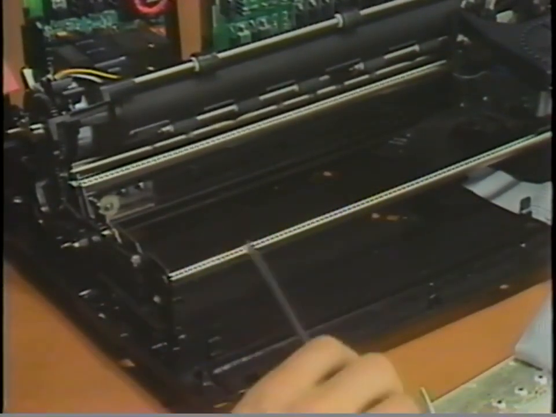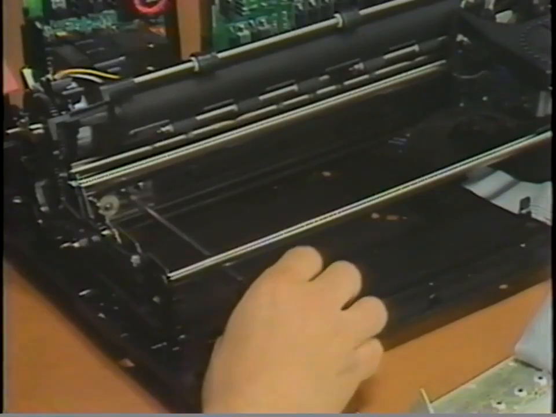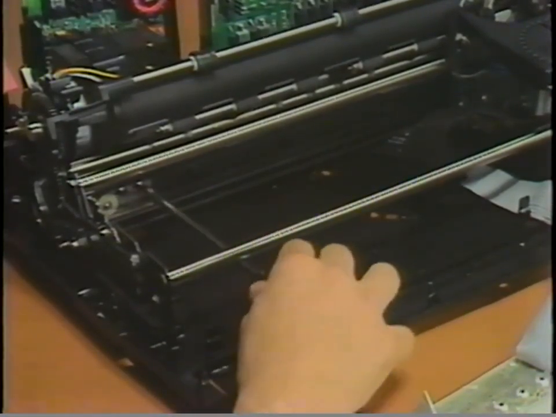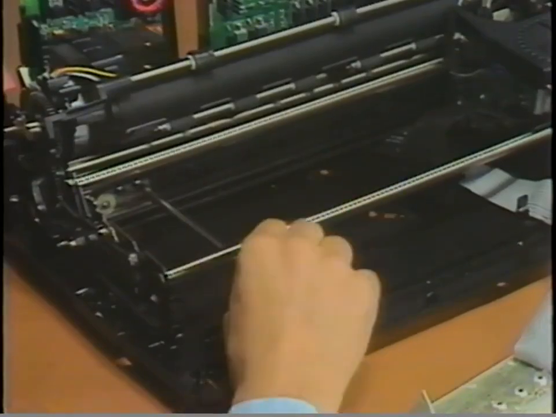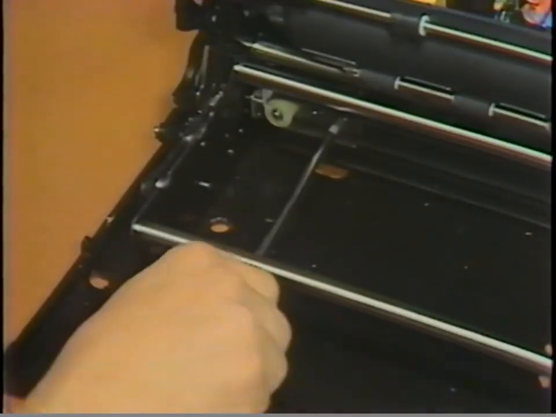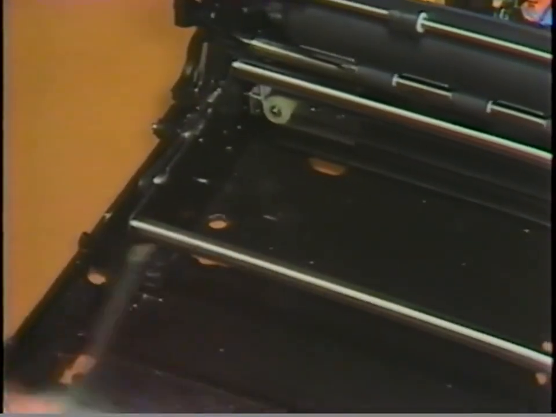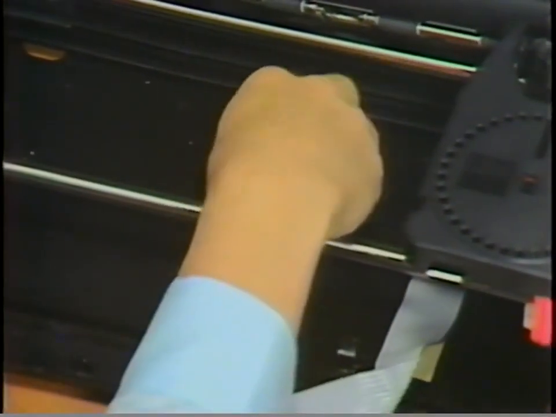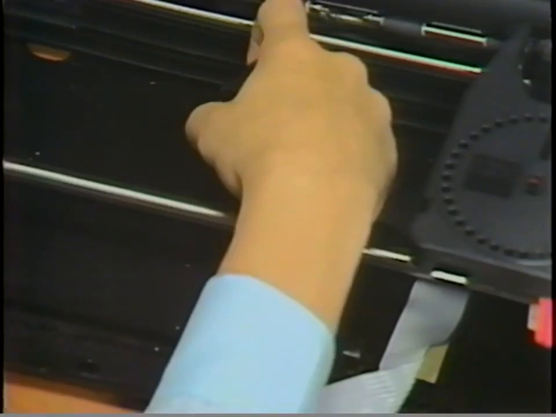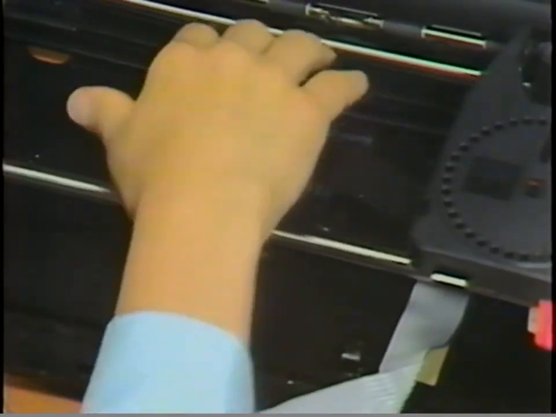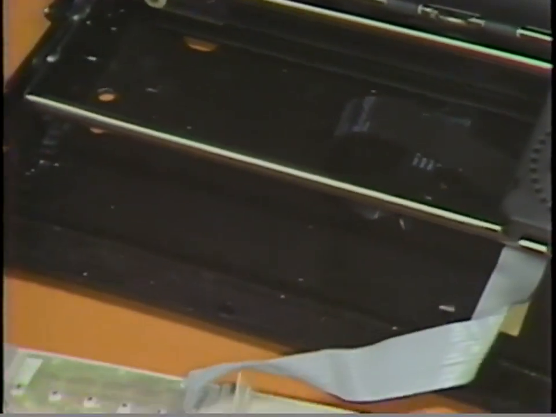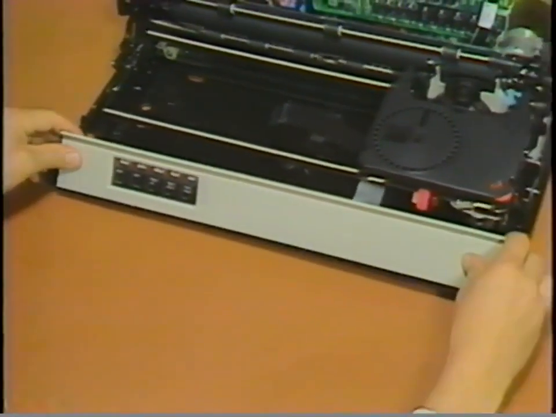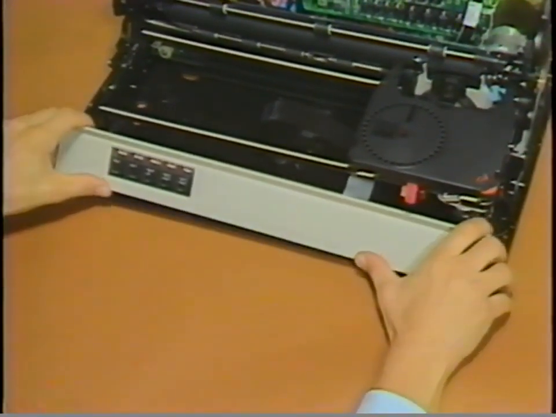When the adjustment is correct, tighten the idler pulley bracket. Reposition the carrier cable previously placed under the carrier. Finally, replace the control panel. This completes the transport belt adjustment.